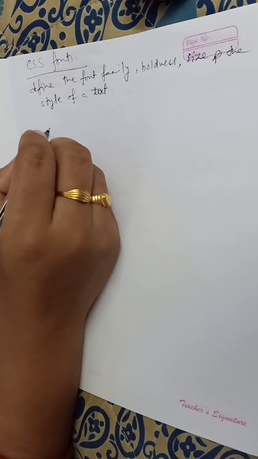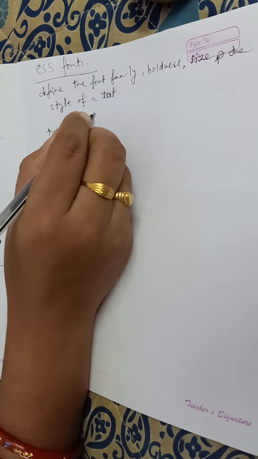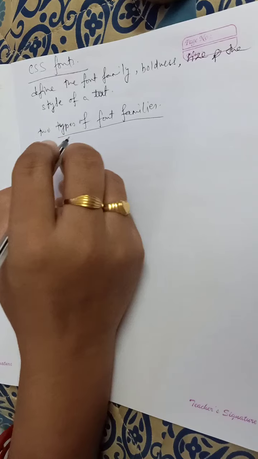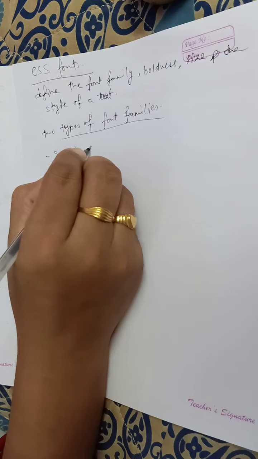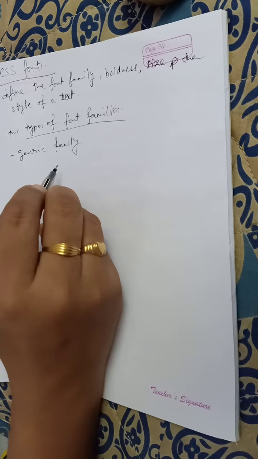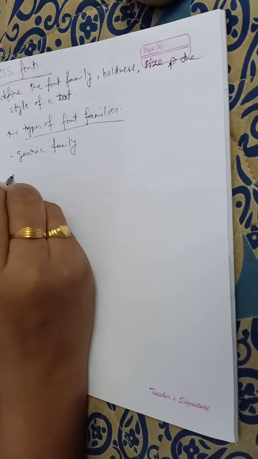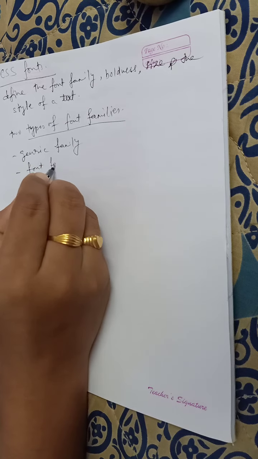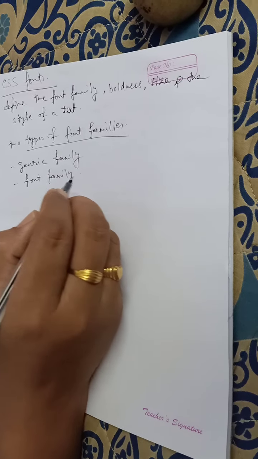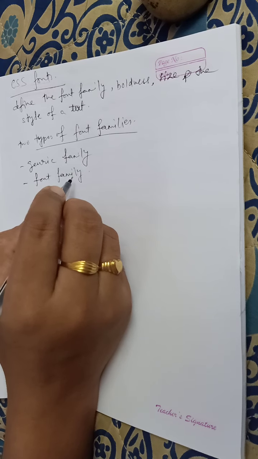Okay, so there are two types of font families. One is generic family. So generic family, it's a group of font families with a similar look, like your serif and monospace. Second is font family. It is a specific font family like Times New Roman or Arial. So those are specific ones. So these are two types of font families in CSS.